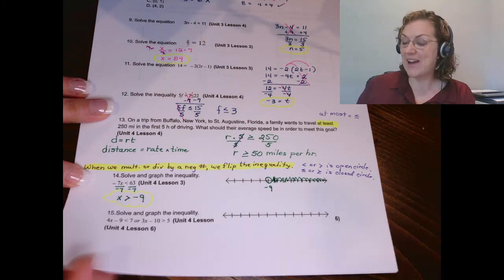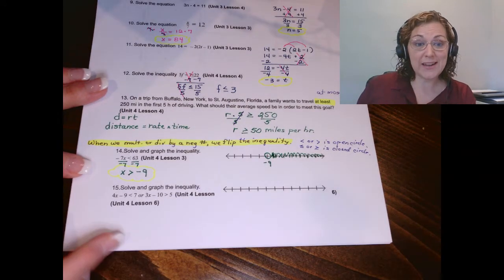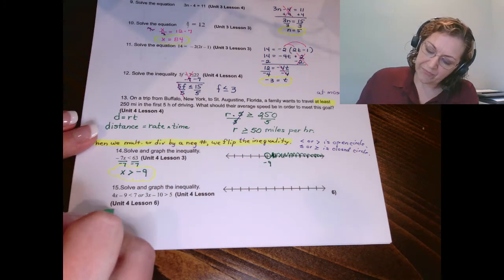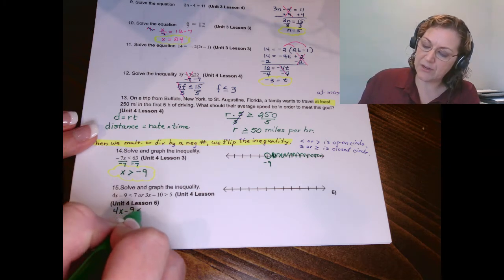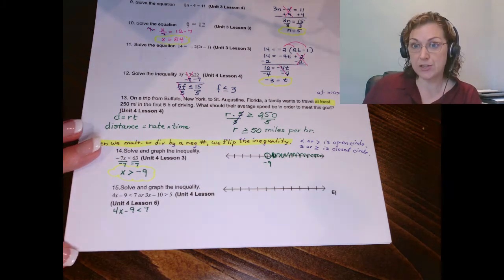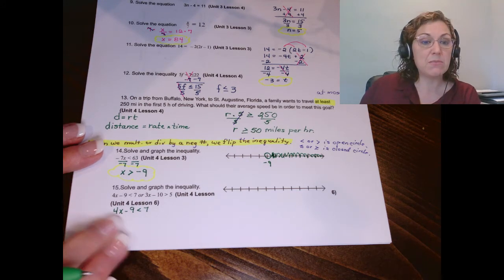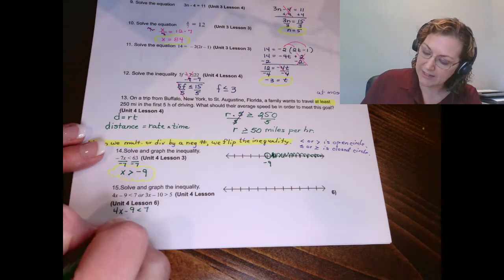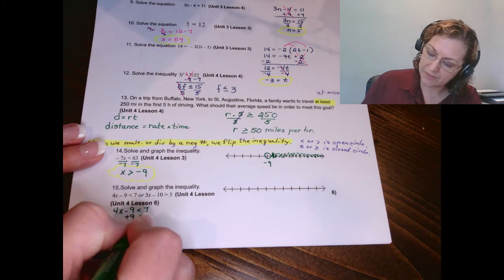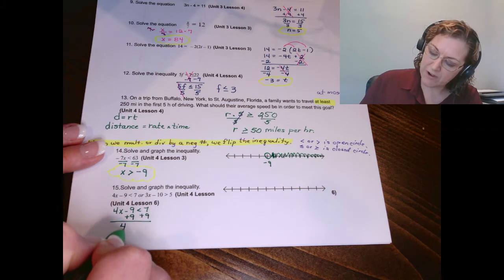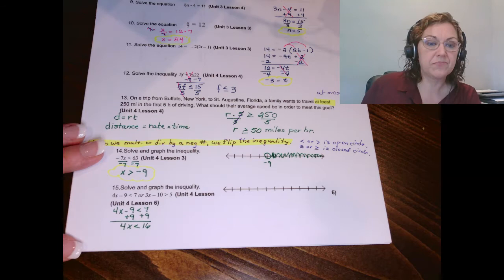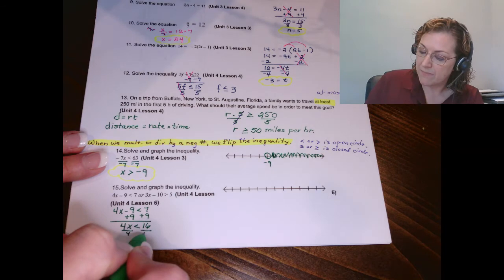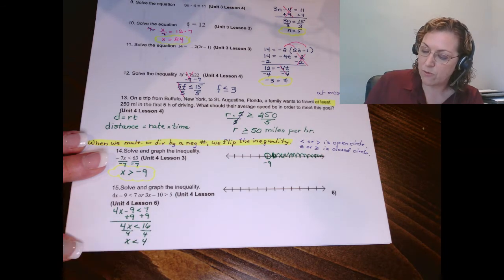Now, for this one, we're asked to do two inequalities, right? We're asked to solve both of them. So let's do that. Remember, we'll use our same techniques that we use when we're solving equations. So ask yourself what's happening to the x. It's being multiplied by 4, being subtracted by 9. So let's do the opposite of subtracting 9, which is to add 9. And that gives me 4x is less than 16. And then we do the opposite of multiplying by 4, which is to divide by 4. So x is less than 4.